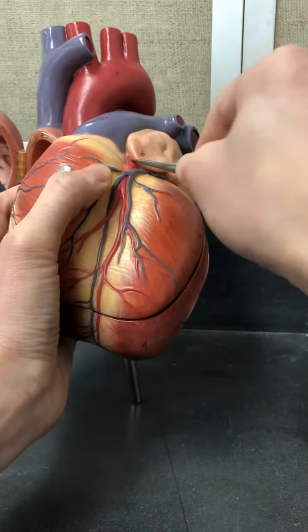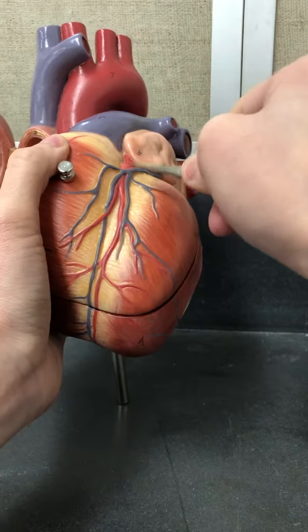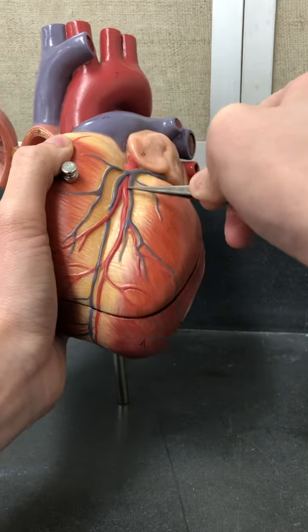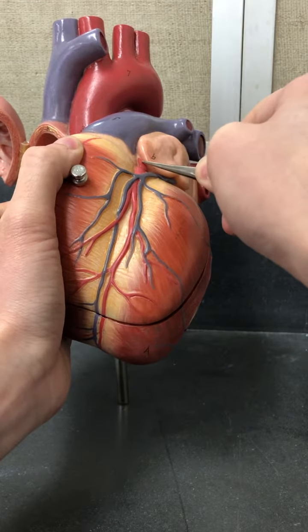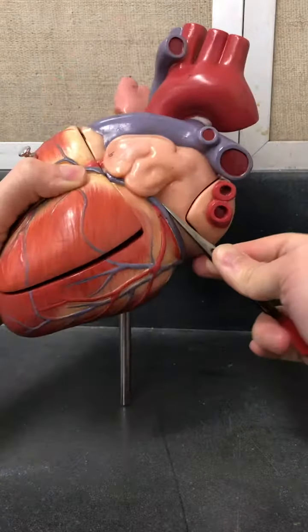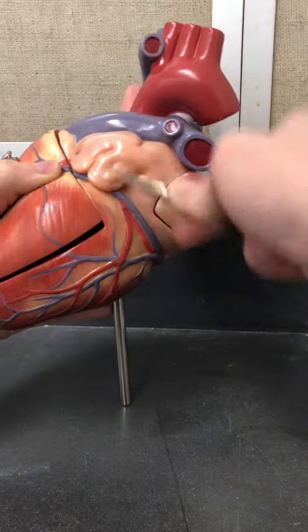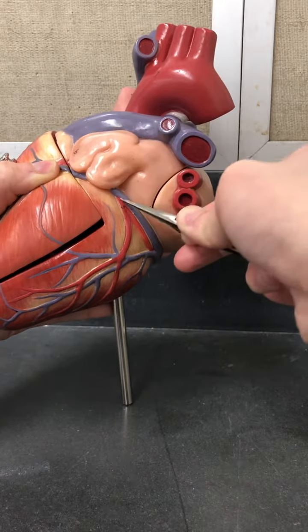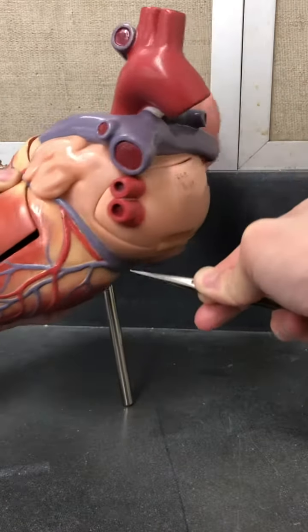Okay, but higher up, it splits into two. It splits into the LAD, the left anterior descending artery, also known as the anterior interventricular artery. The other branch of it is the circumflex. The circumflex wraps around the atrioventricular sulcus from the left side.